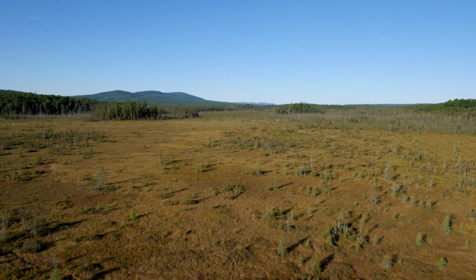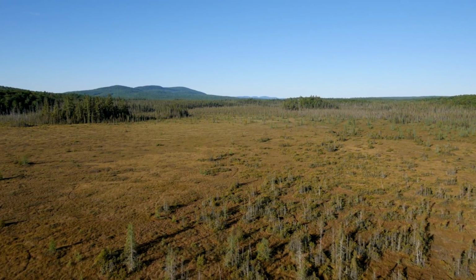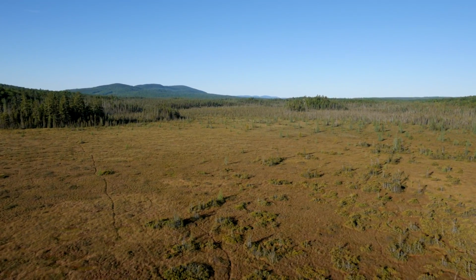Because peat takes so long to form, game trails used consistently by deer and moose to move through a bog are ingrained into the surface and easy to spot from the air.